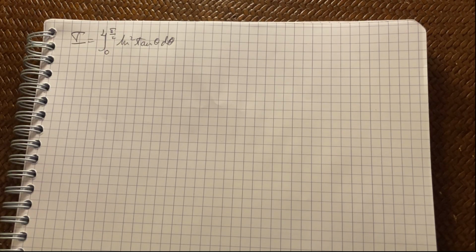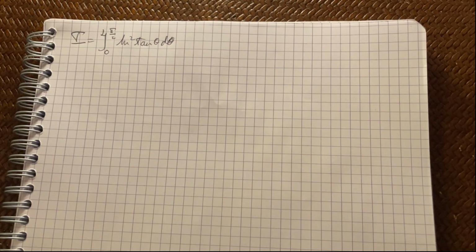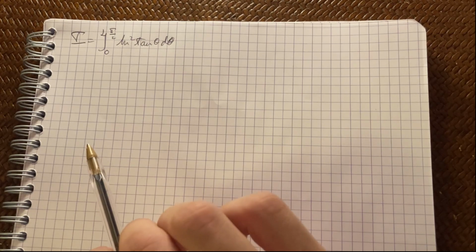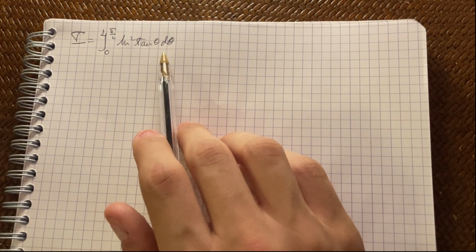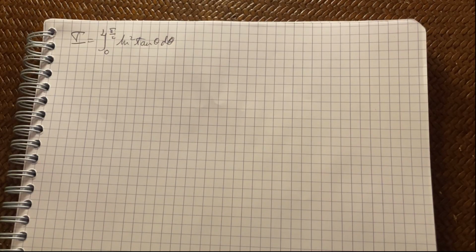Well, maybe we could try logarithm tangent theta being our new variable, but in my opinion, first, a good idea may be to try to get our new variable being not so different from the first variable. If we let logarithm tangent theta be the new variable, the d theta will be very, very difficult to express, and we will probably have a very difficult integrand in the end also.